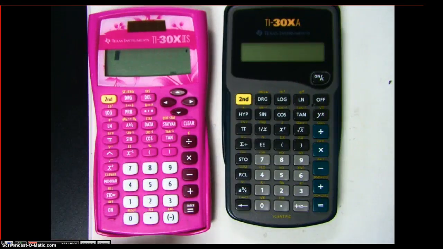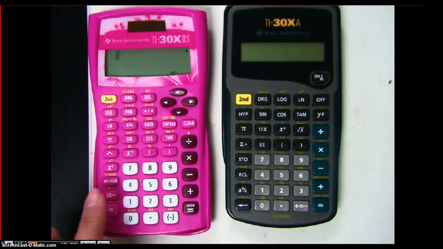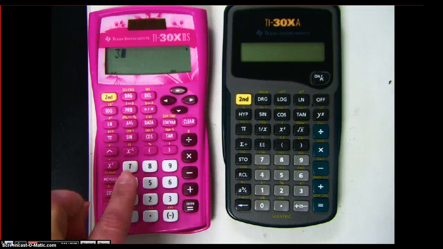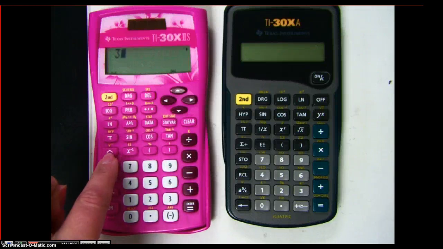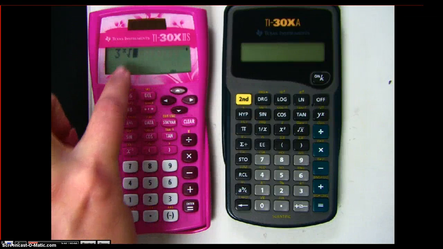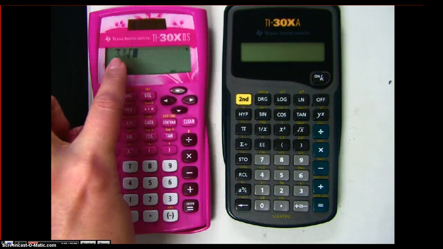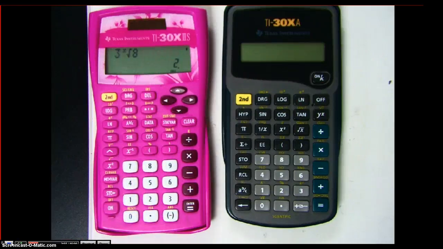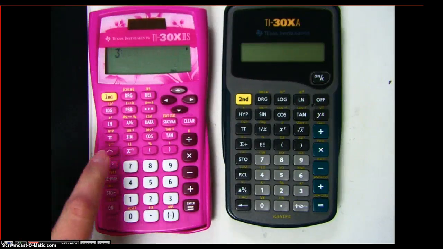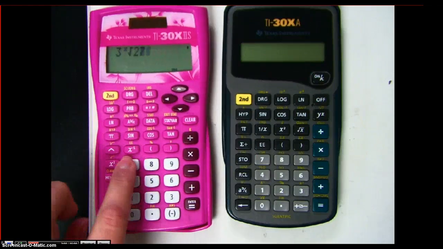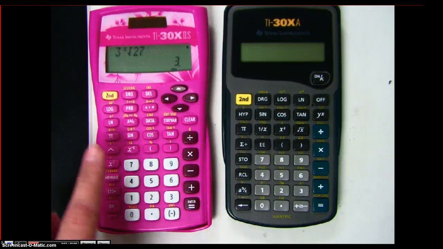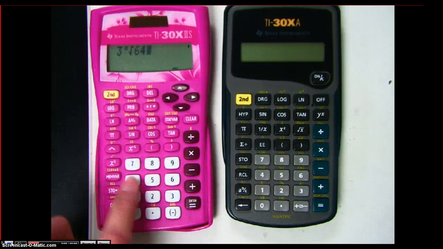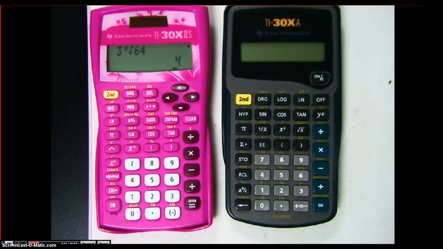So to find the cube root of 8 on this pink one, you're going to hit 3, and then you're going to go second, and the button is this arrow guy right here, and it should give you an X with the radical sign. That X is standing for the 3. So this means the cube root of 8, and then you hit enter, and you should get 2. Same thing if I'm finding the cube root of 27, hit enter, and you get 3. If I'm finding the cube root of 64, it's 4. So pretty simple on that one.